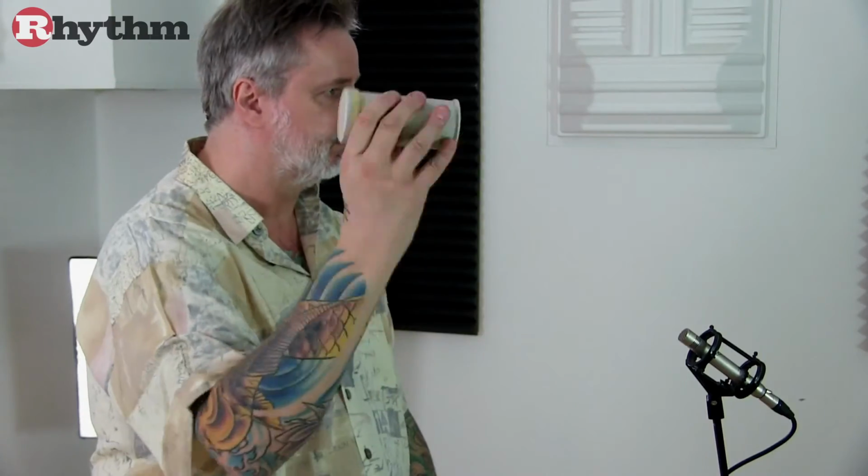Taka-dim, taka-dim, taka-dim, taka-dim, taka-dim, taka-dim, da. 1, 2, 3, 4. And again, we can combine that, example 4 and example 6. 8th notes with that pattern, 16th notes with that pattern. 3, 4, and.